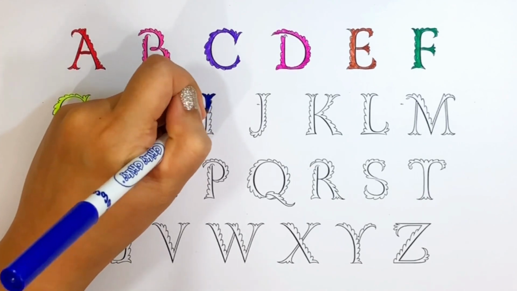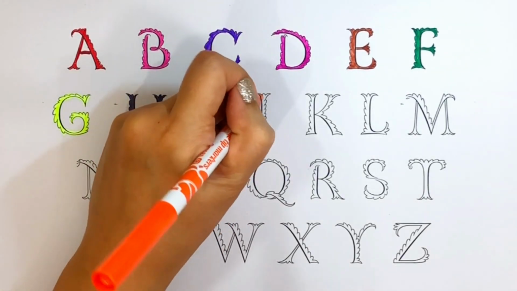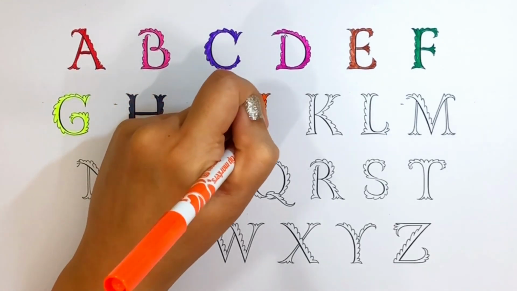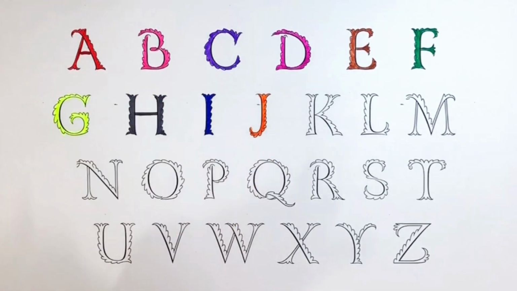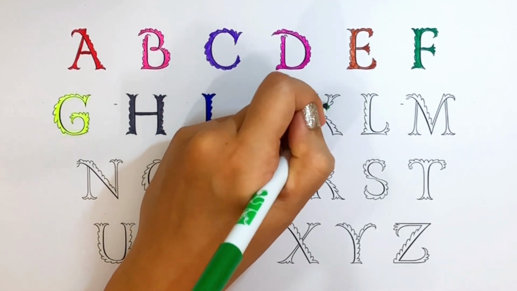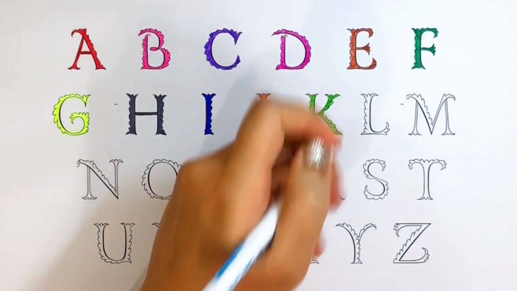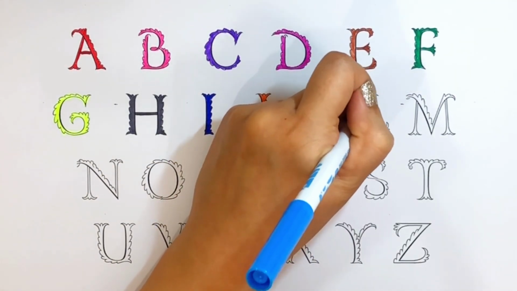I is for iceberg lettuce. J is for jackfruit. K is for kiwi. L is for lemon.